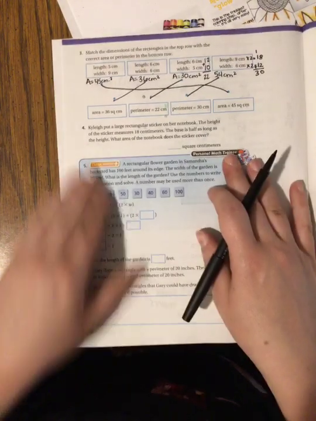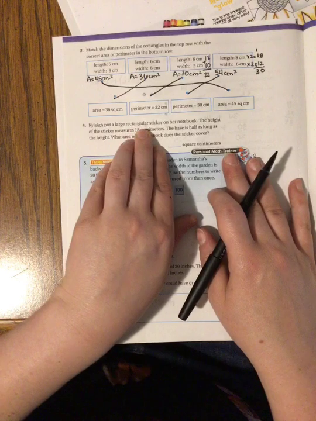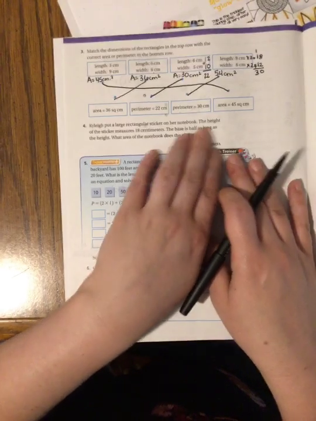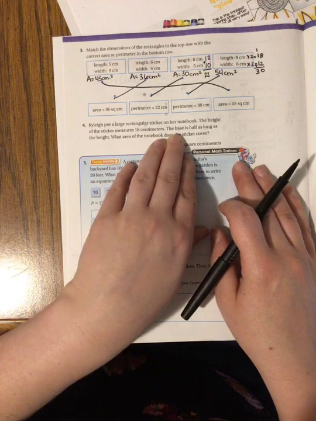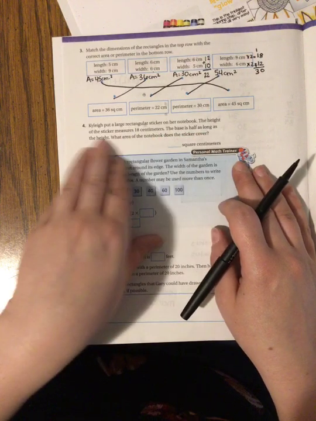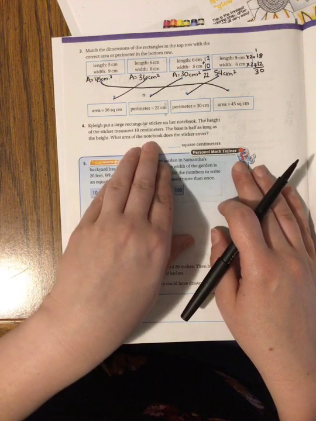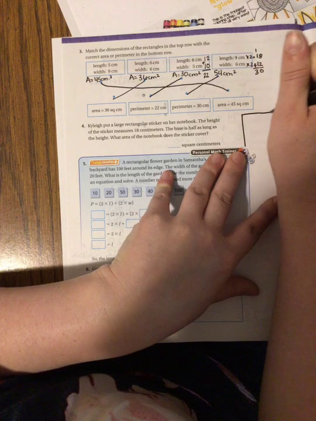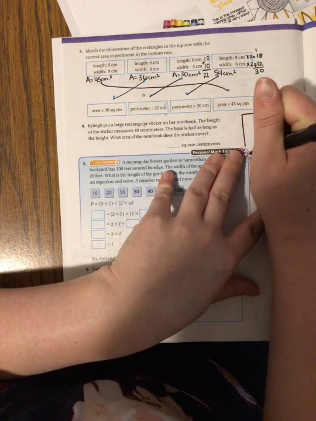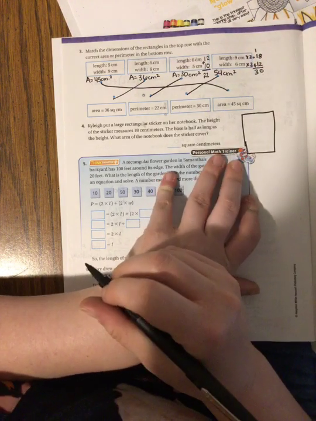All right, next question. Kylie puts a large rectangular sticker on her notebook. The height of the sticker measures 18 centimeters. The base is half as long as the height. What area of the notebook does the sticker cover? I suggest always drawing the rectangle if it's not drawn for you.